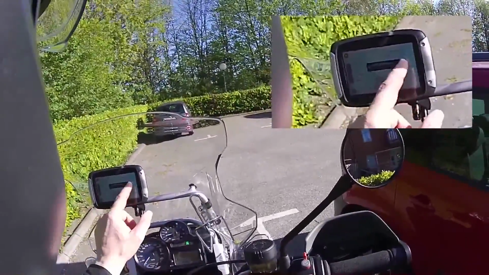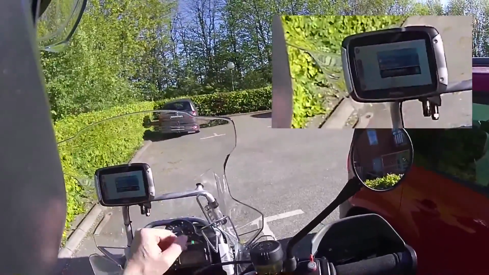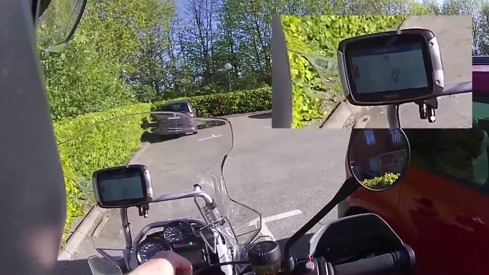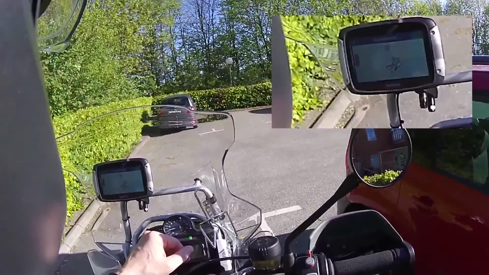If I press the route again, I go into the menu, I can say, okay, let's find an alternative route. And then it will find alternative routes. Calculating a little bit here right now. And then give me some alternatives I can choose from.